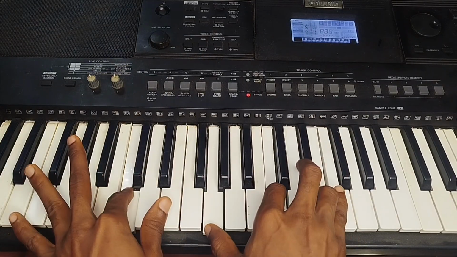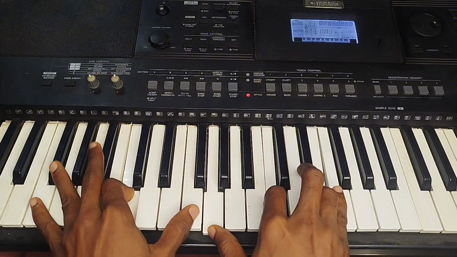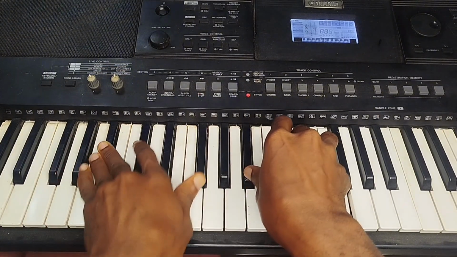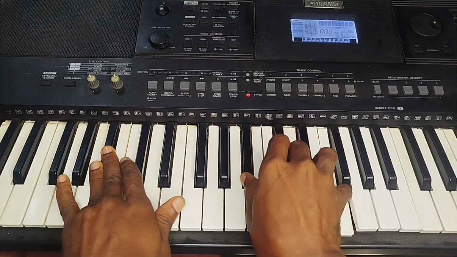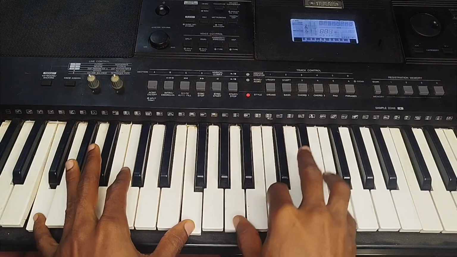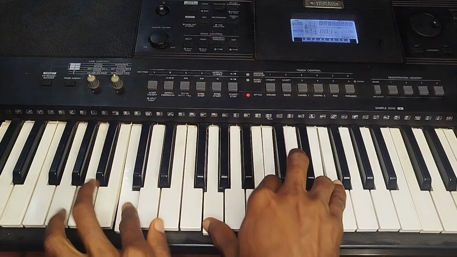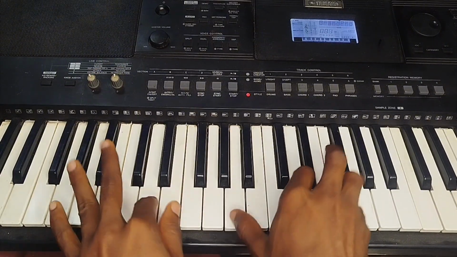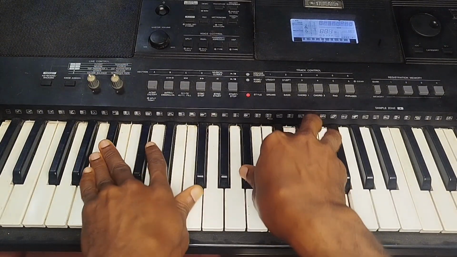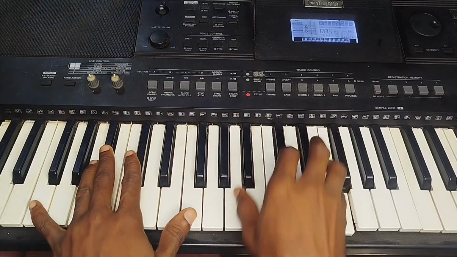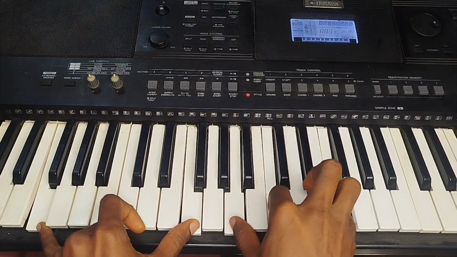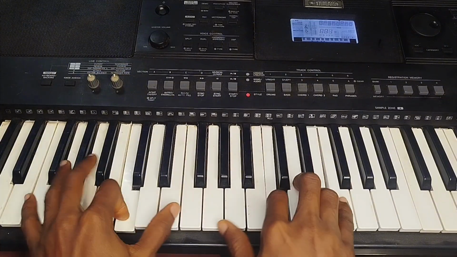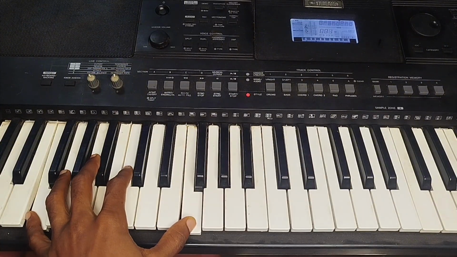The number pattern is 1, 1, 4, 4, 1, 1, 5, 5, 6, 6, 4, 4, 1. So your 5, then back to your 1. Understand?